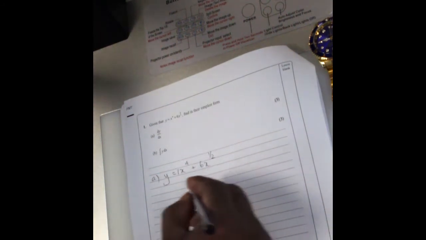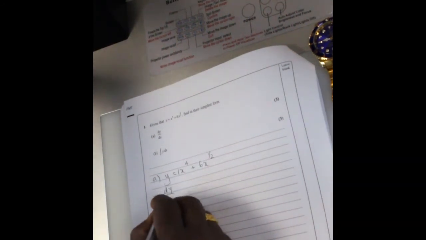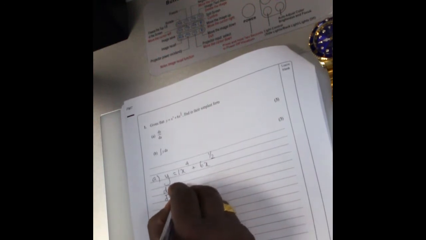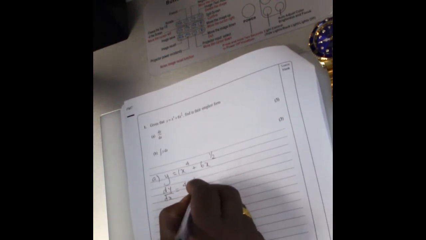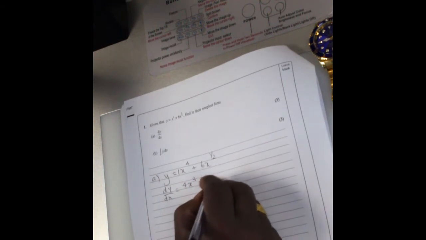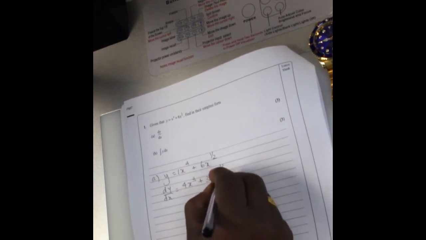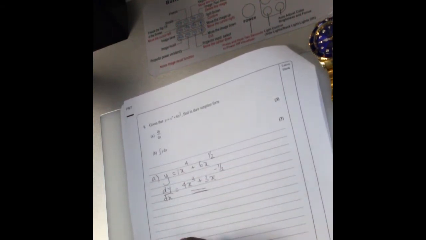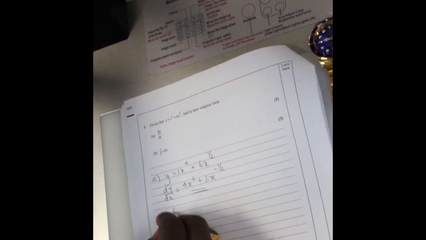Then dy over dx is equal to 4x cubed plus 6 times half is 3x, half take away 1 becomes minus half. That's my answer. Part B, they're asking for the integration of y dx.